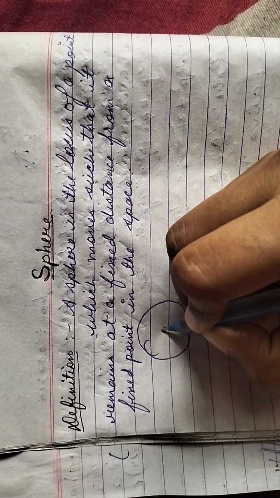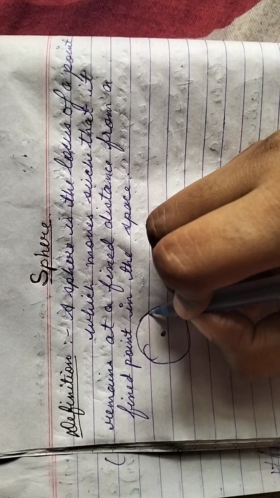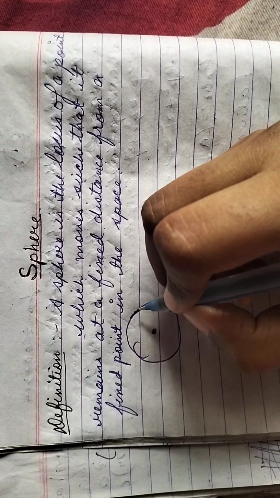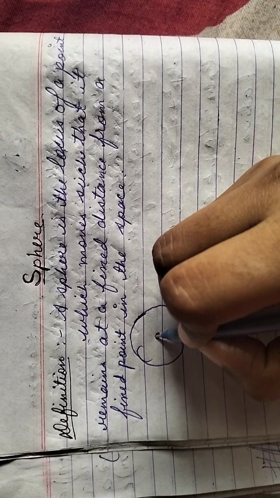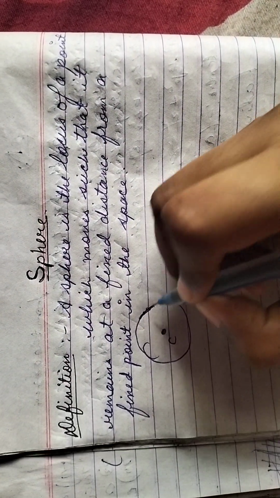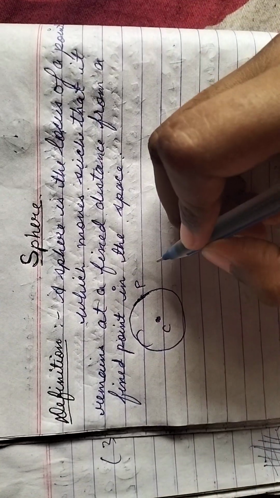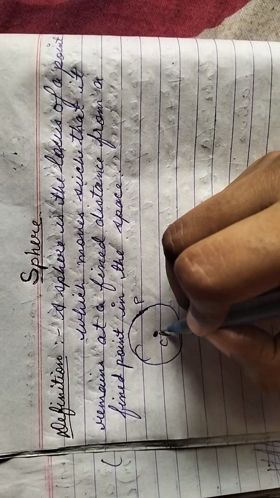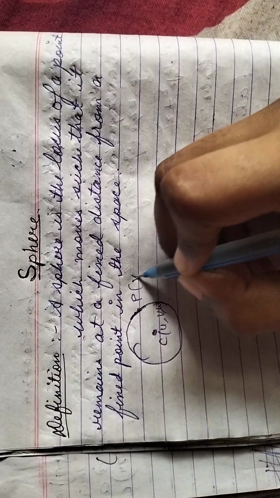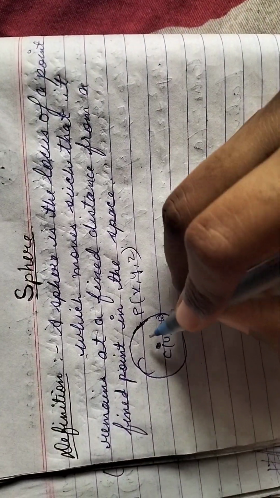Now it has a fixed point which is known as the center of the sphere, and any point at a constant distance from the center is known as the radius. Suppose the center be C and this point on the surface of the sphere be P. Let the coordinates of C be u, v, w and P be x, y, z. Now the distance between C and P be r.